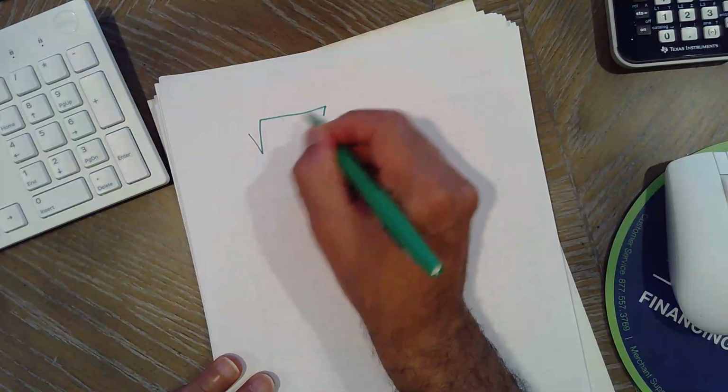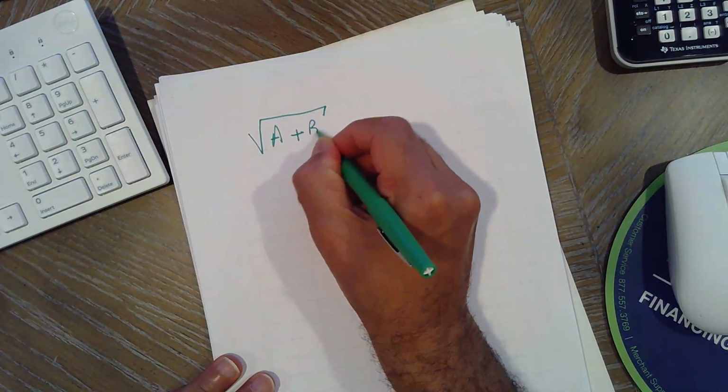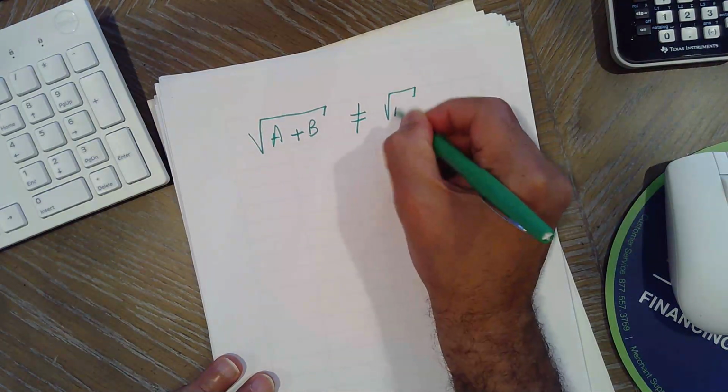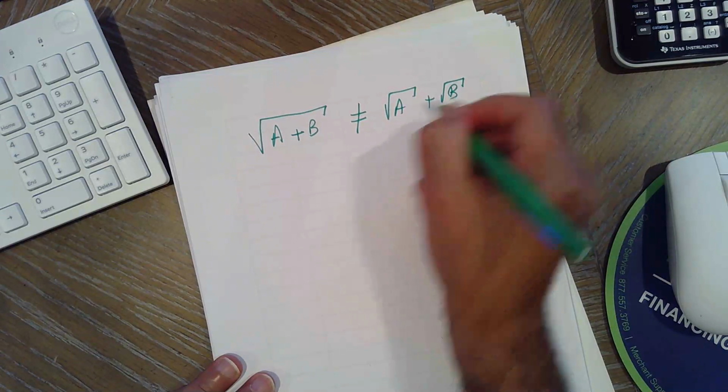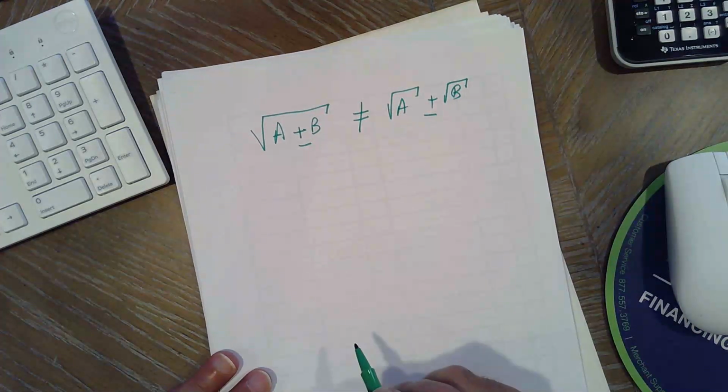But just be careful, there is no such rule for addition. So square root of a plus b does not necessarily equal root a plus root b. And again, this doesn't work, okay?